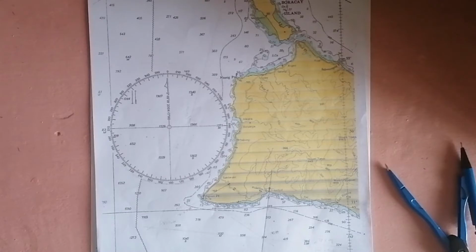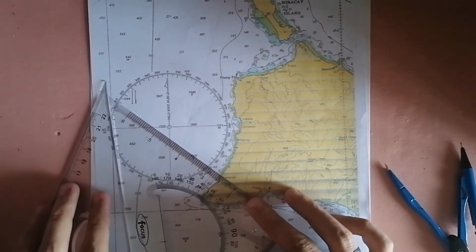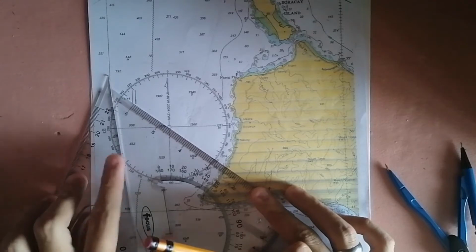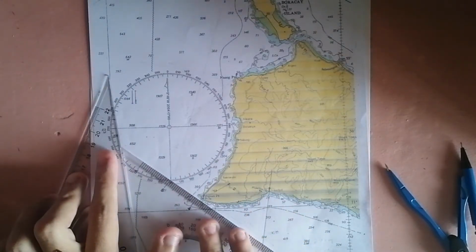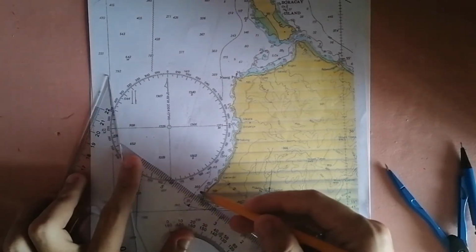The next one is the Pusher Point Lighthouse, which bears, again, a relative bearing of 30 degrees. So we need to add that to 278. So 278 plus 30 will have 308. So that will be the true bearing of Pusher Point. So this will be 308. And mark its line of position.